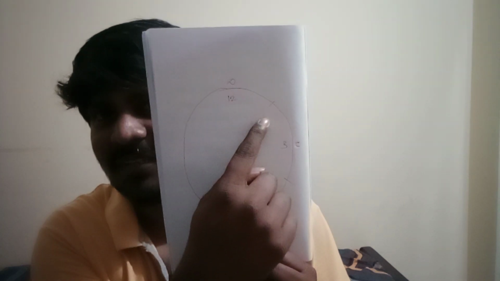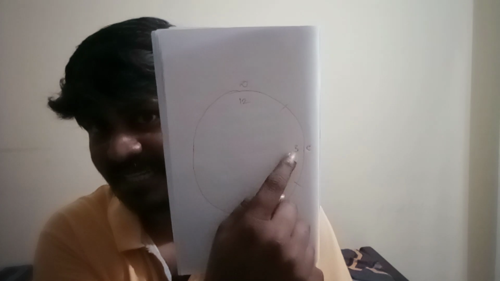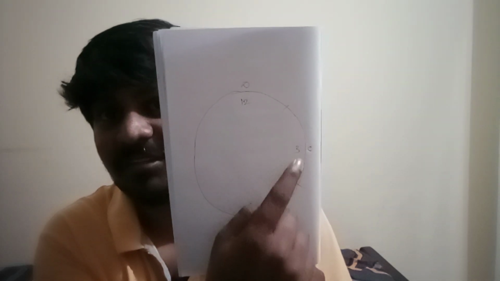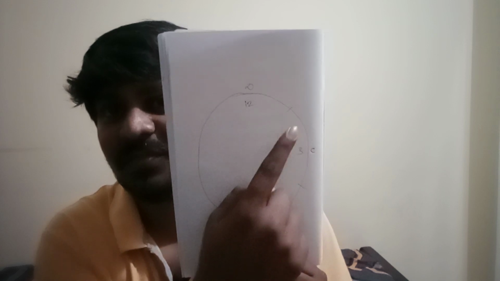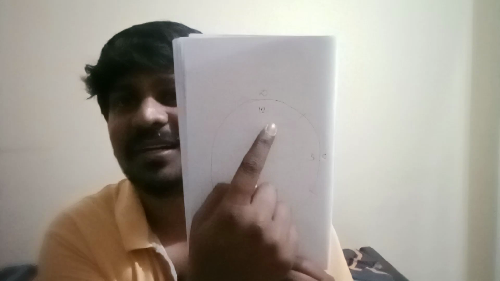Object beyond the center of curvature, image will form between the center of curvature and focus. Object at the center of curvature, image will form at the center of curvature only. Object between the center of curvature and focus, image will form beyond the center of curvature. Object at focus, image will form at infinity. So by this we can understand easily. So this is the simple technique, where we can remember.